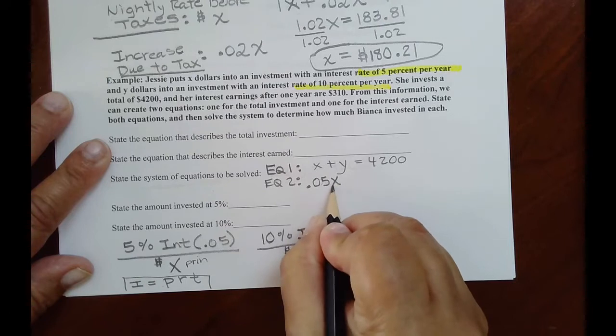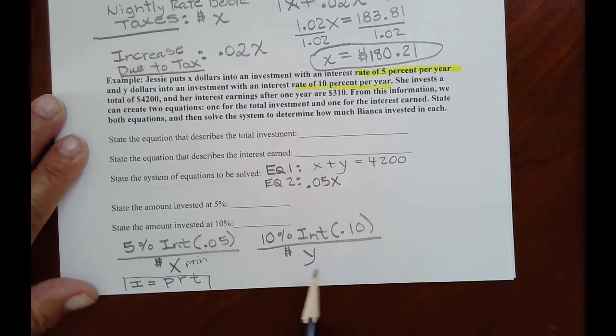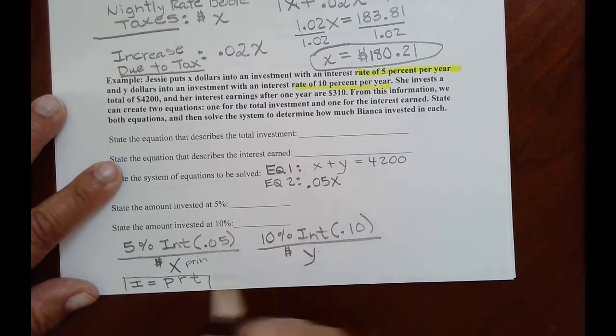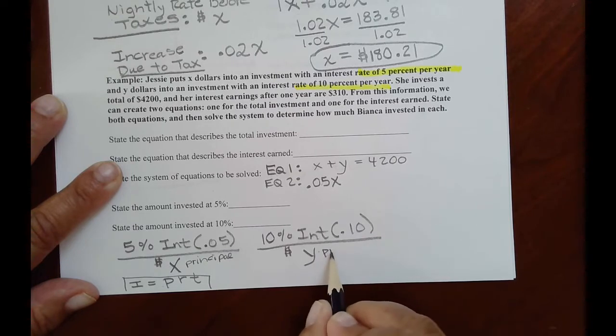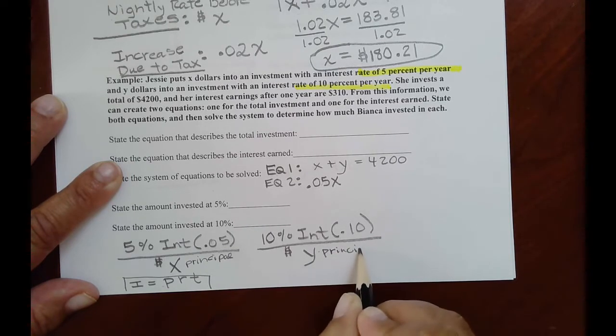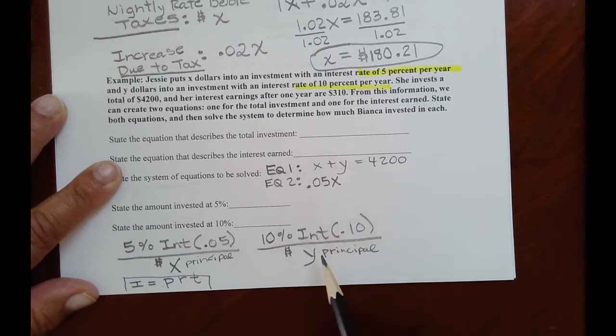0.05 times X. Then there's also interest being earned off of this account. Same formula, principal times rate times time, but again, time is just over the course of 1 year, so we'd be putting a 1 in there. So just principal times rate will do it. Here, this is the principal. That P for, so this is the amount that's invested at 10%. So for this account, you are earning interest, which is calculated by 0.10, that's the rate, multiplied by the principal.